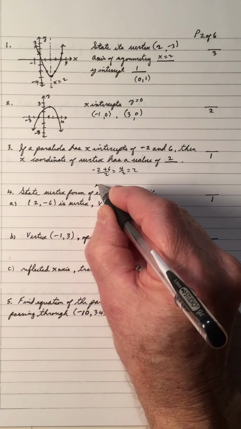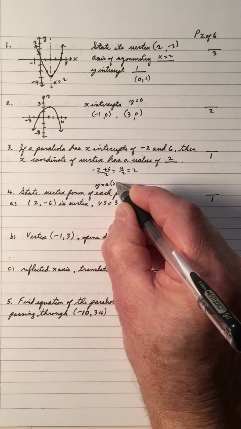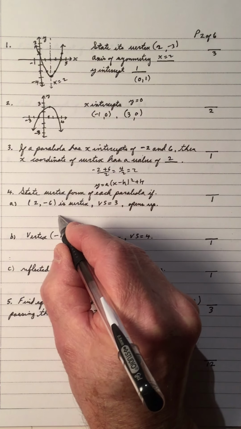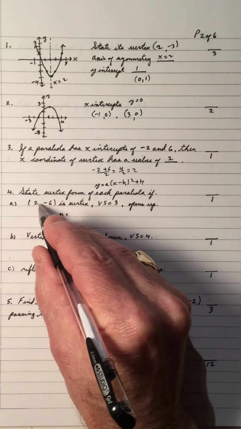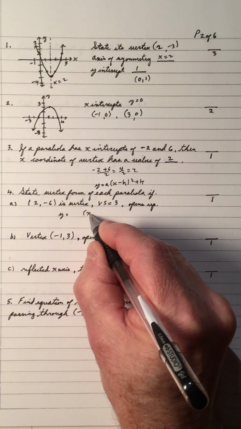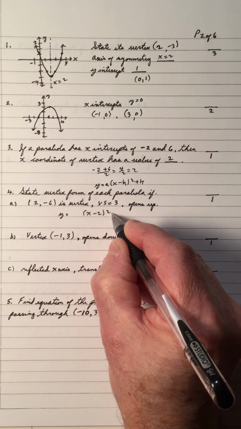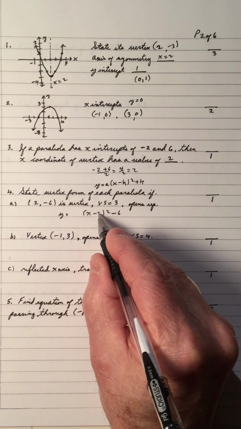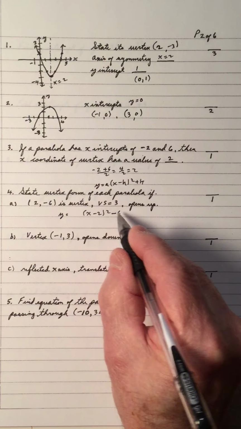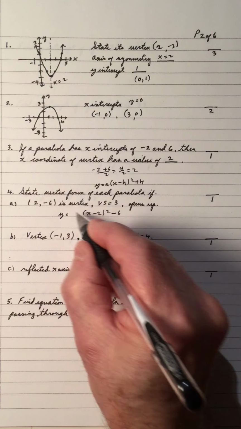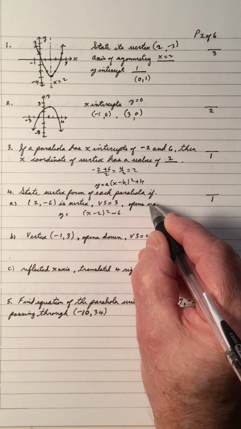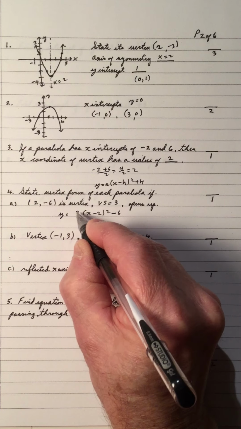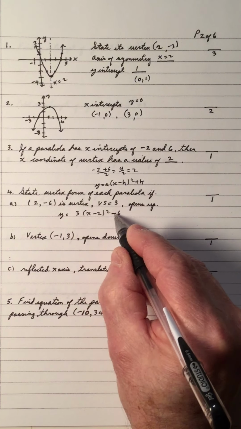And the vertex form of a parabola is y equals a outside of x minus h all squared plus k. So the vertex is 2, -6, so that's an x minus 2, minus 6. So we change the 2 to a -2, x minus 2, and we do not change this one. And it opens up, so a is positive. The vertical stretch is the value of a, which is 3. So it's a +3, and there's the equation.